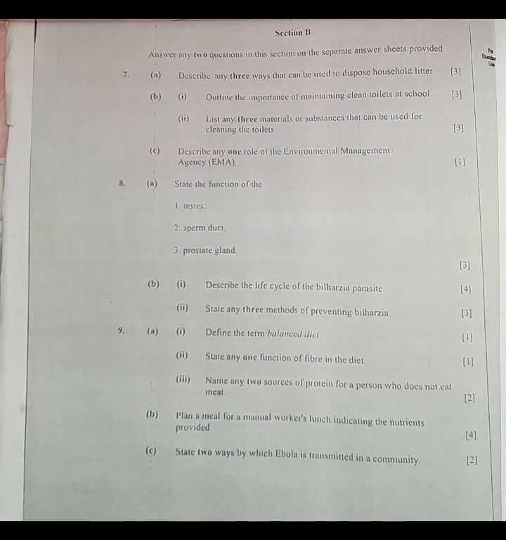B, part 2: list any 3 materials or substances that can be used for cleaning the toilets. I think this was one of the easiest questions because we see the toilets being cleaned every day, so we should know the materials that are being used. We use rubber gloves, toilet cleaner, toilet brush, wipe cloth, household bleach, and cream surface cleaner.